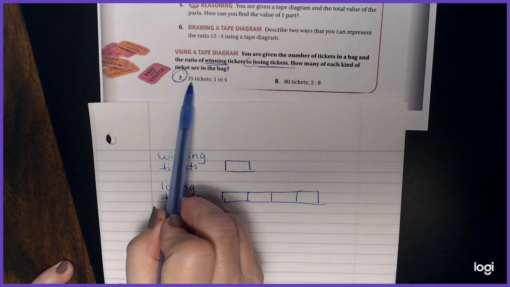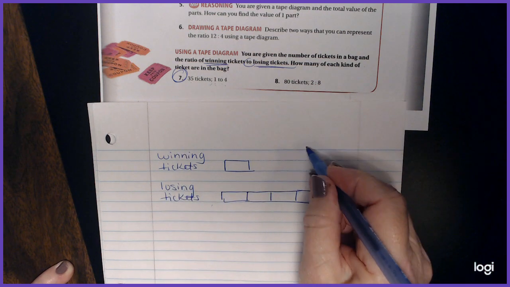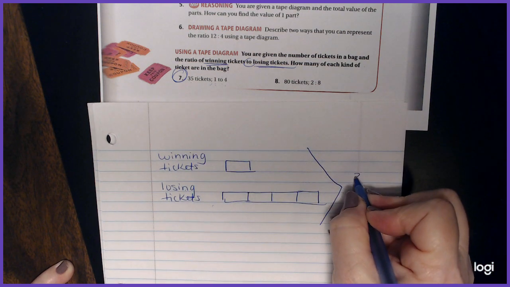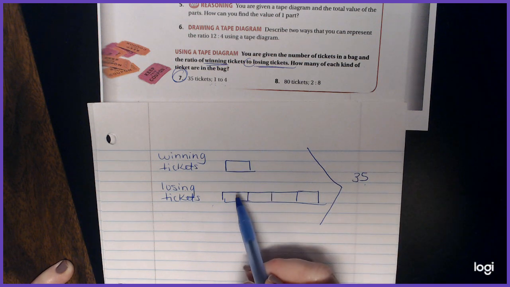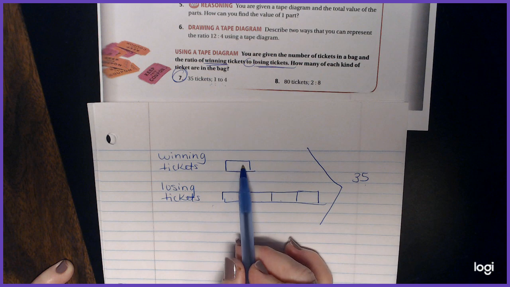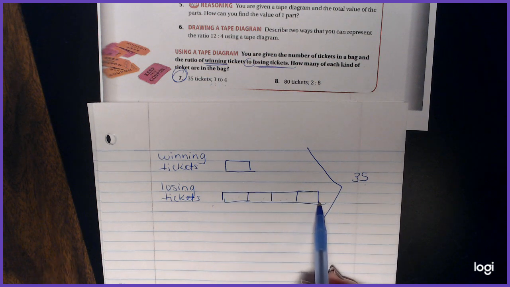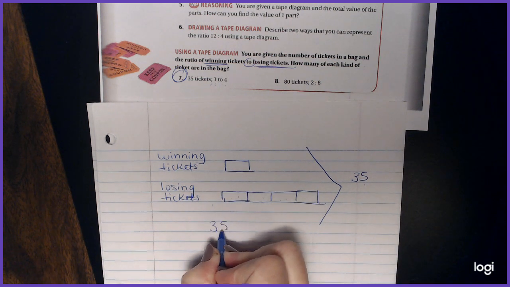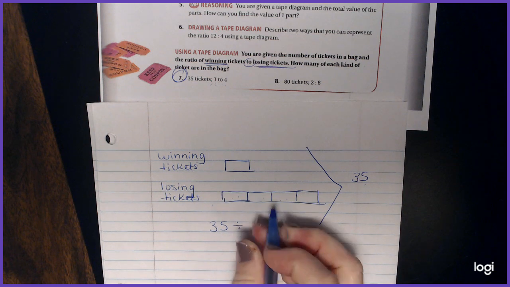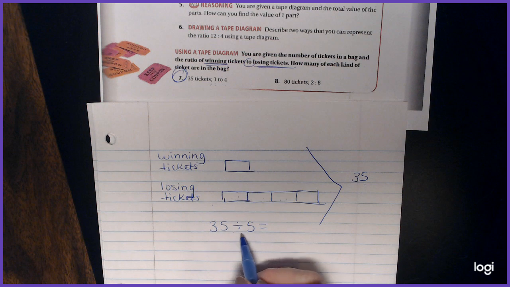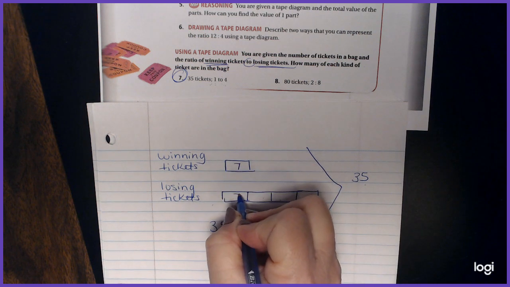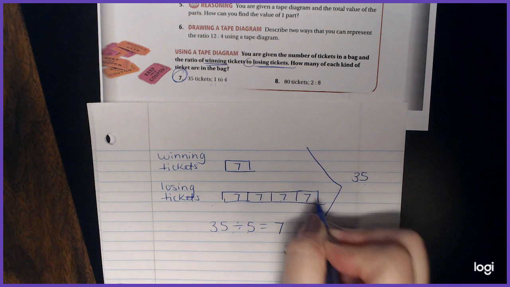We have here 35 is the total number of tickets. So all of this is going to equal 35. I have to take 35 and put it in all of these boxes. Well, there's 1, 2, 3, 4, 5. So I'm going to take 35 and divide it into 5 boxes. Most of us know that 35 divided by 5 is 7. So we're going to put 7 in all of these boxes.